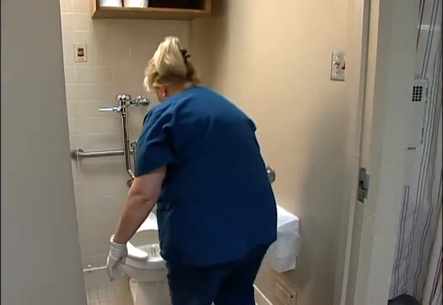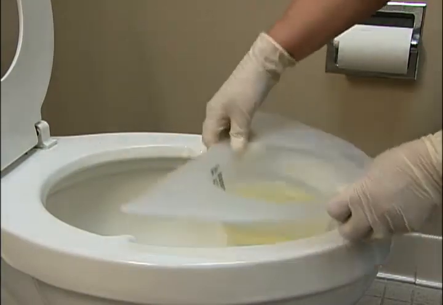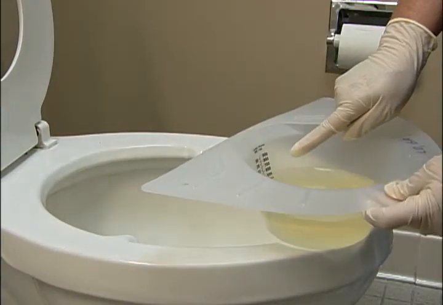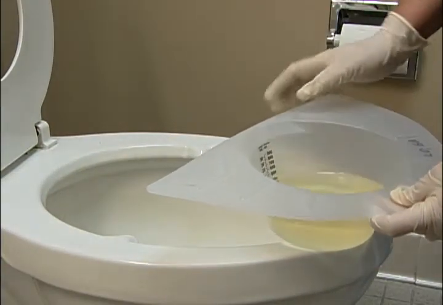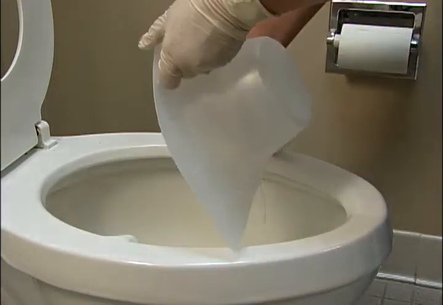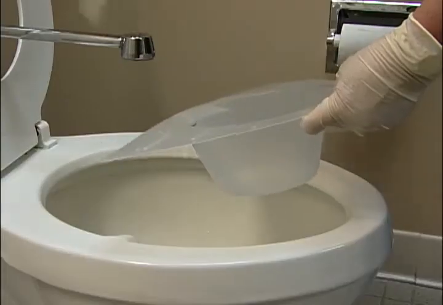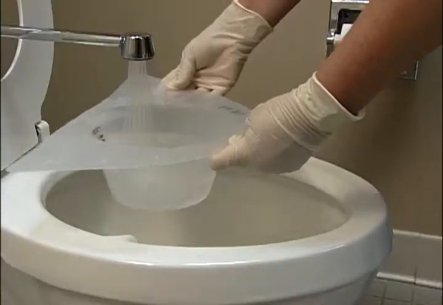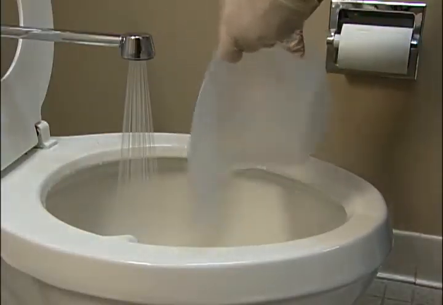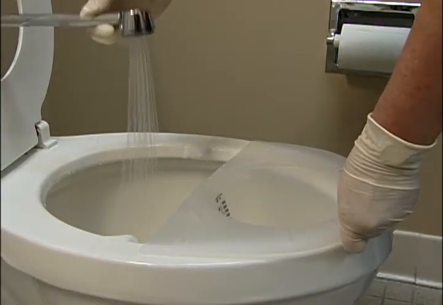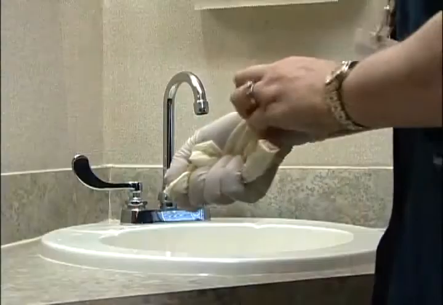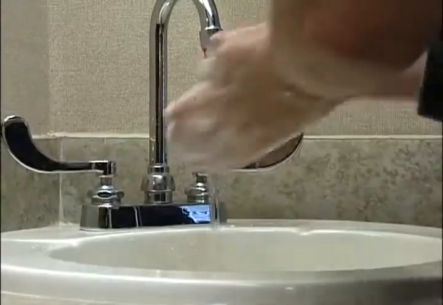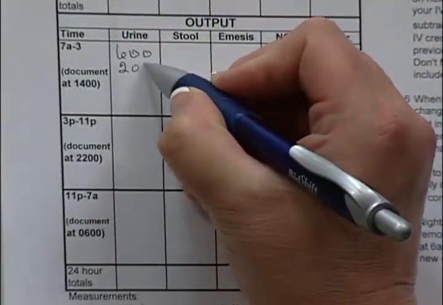When you are ready to record the patient's output, check the amount by looking at the graduated numbers on the side of the specipan. Empty the contents of the specipan into the toilet and flush it. Rinse the specipan, put it back on the toilet, and put the seat down. Remove your gloves, wash your hands, and record the output amount on the I&O sheet.